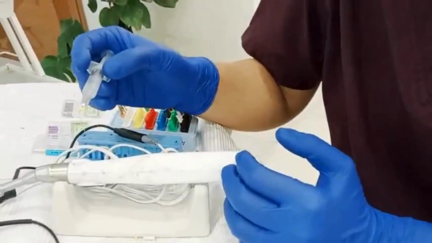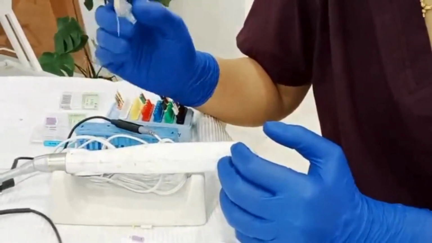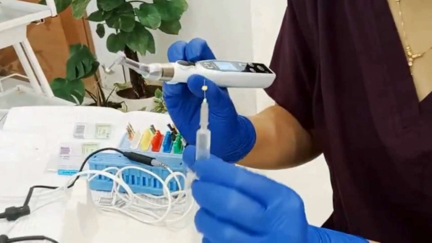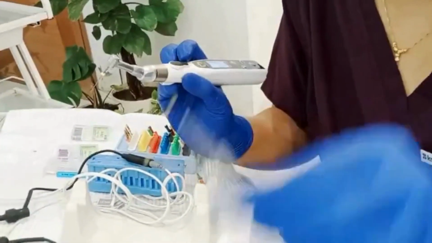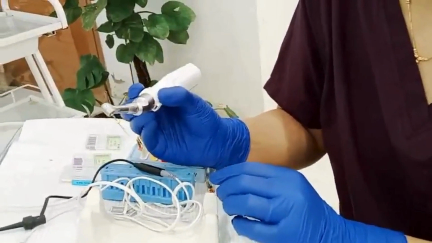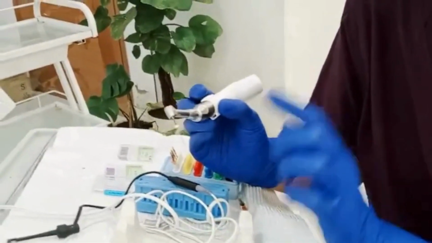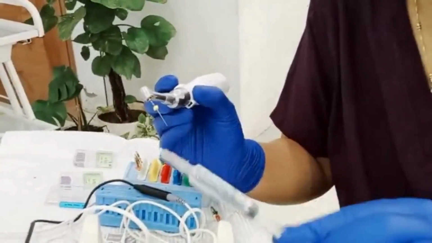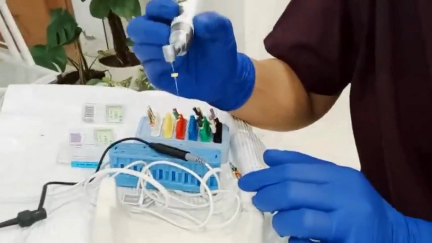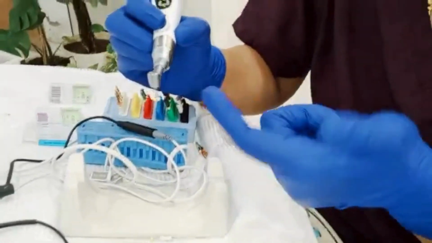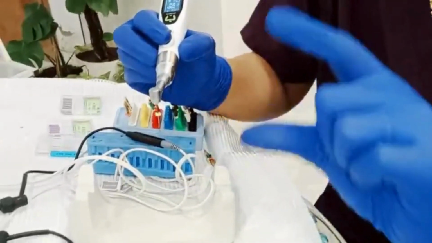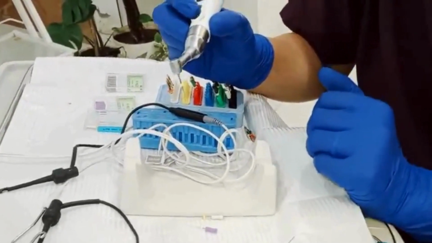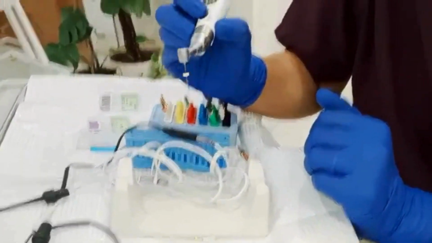So we'll place hypo inside the canal. Okay, we'll put hypo inside the canal, and then we have to activate it with the endo activator, and then we'll use filing. These files clean and shape the canal, while hypo cleans the canal. So this will go inside the canal just like this, and we'll use a stopper till our apex or the working length we have taken earlier. So it will go like this inside the tooth.